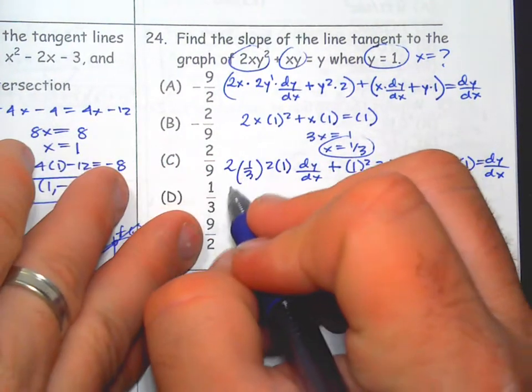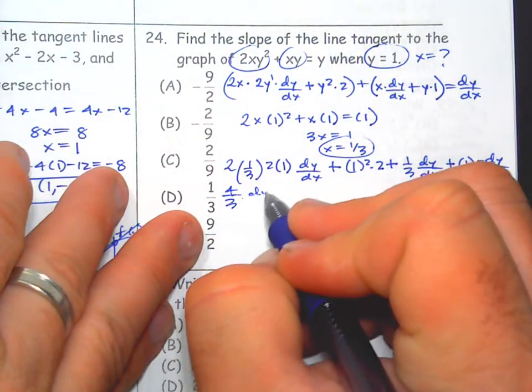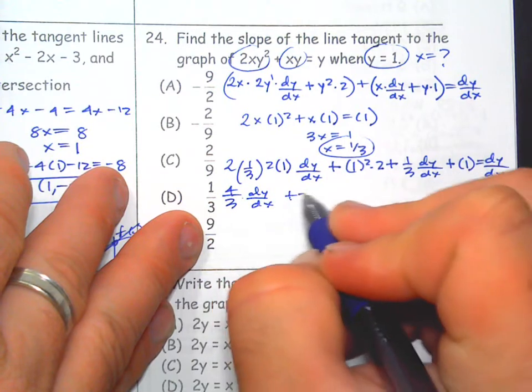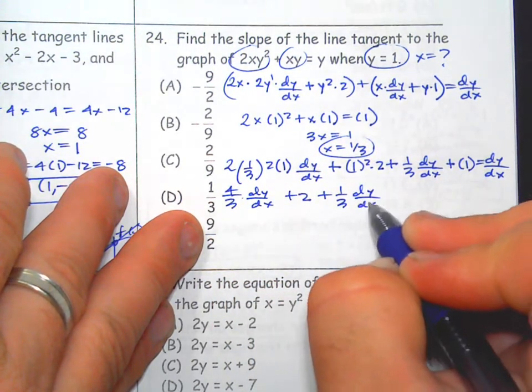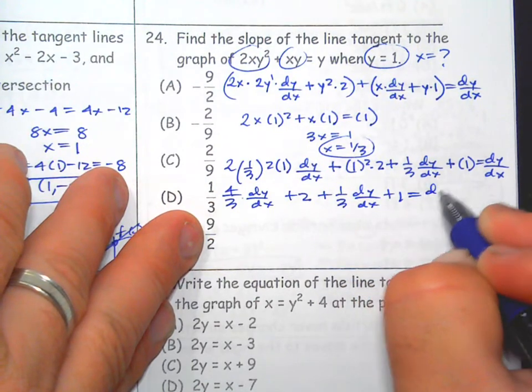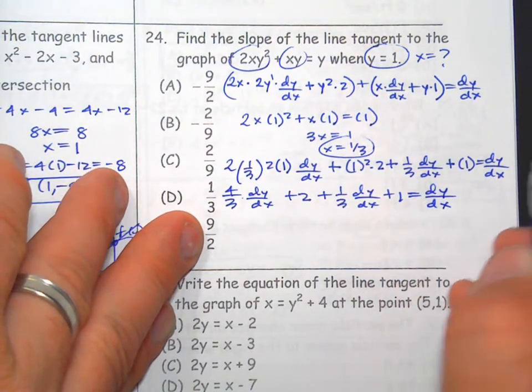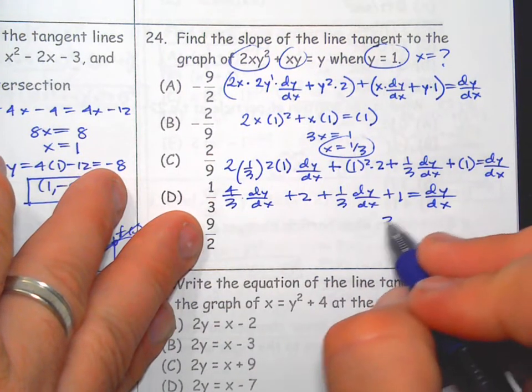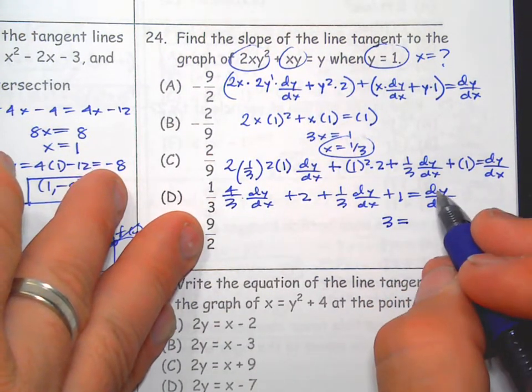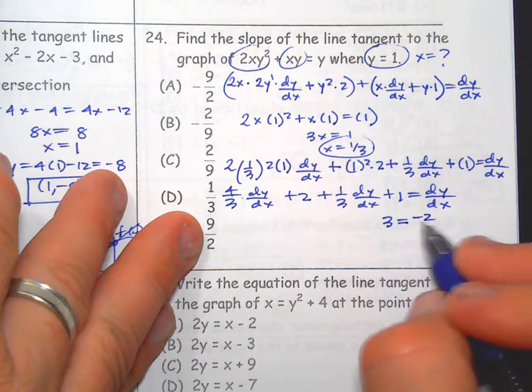So this is going to be what? 4/3 dy dx plus 2 plus 1/3 dy dx plus 1 equals dy dx. Let's get all the dy dx's on the same side. So we have 5/3. If we subtract them, we're going to have 3 equals 1 minus 5/3, which is -2/3.